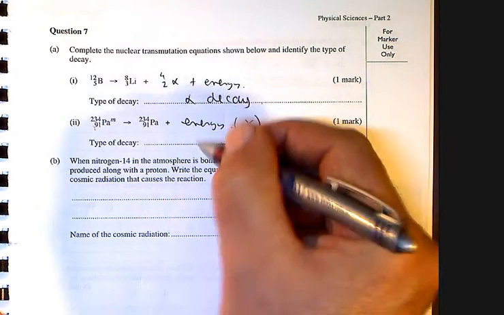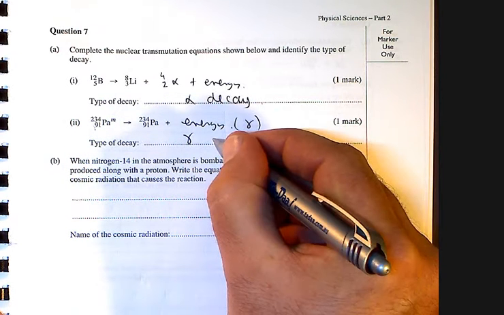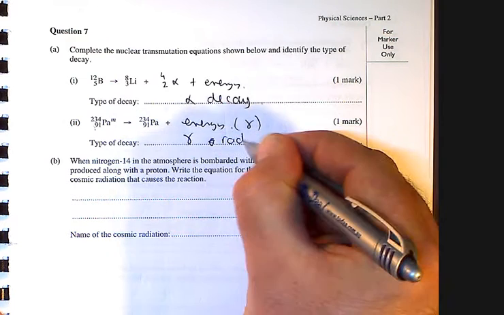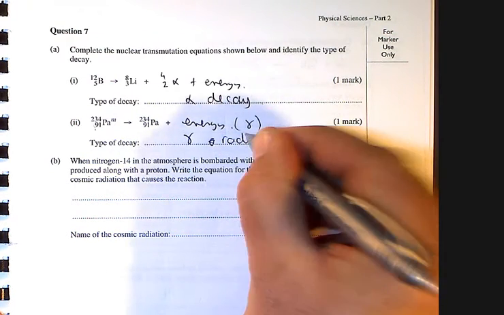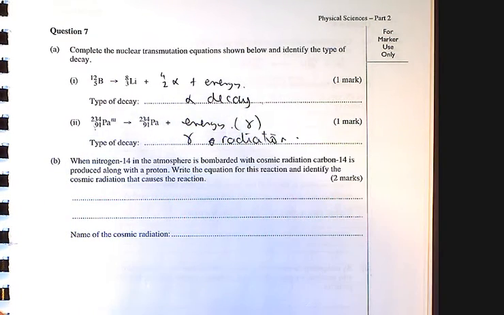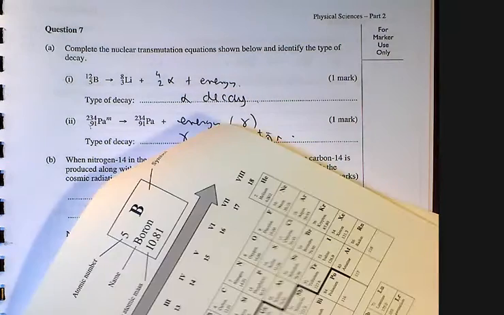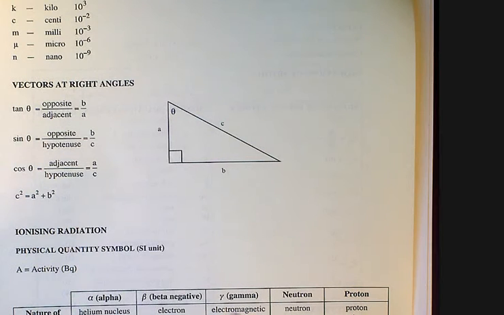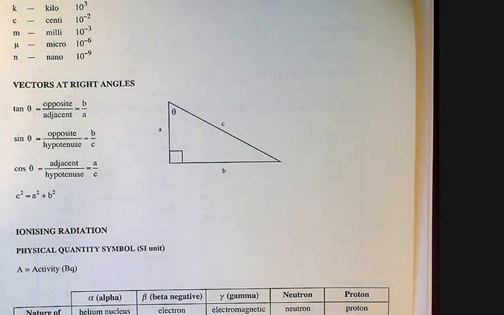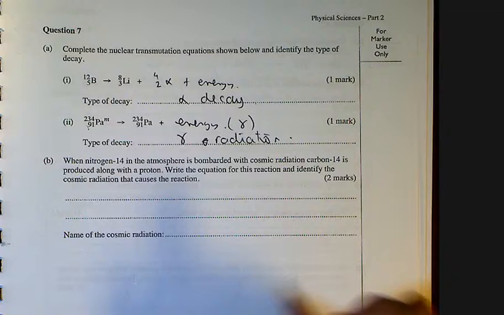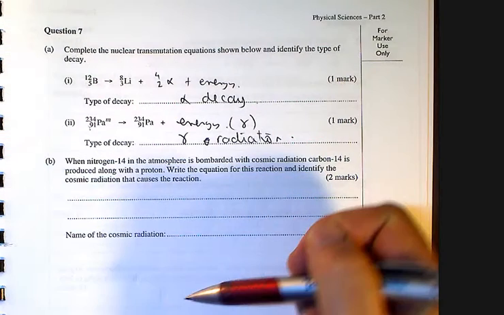What type of radiation is that going to be? It's going to be gamma radiation or decay. Remember that gamma is just going to be excess energy, just electromagnetic waves here. So there's no change in charge, there's no change in mass, it's just going to give off some energy. So if it goes from that case to that case, it's just going to give off gamma radiation.